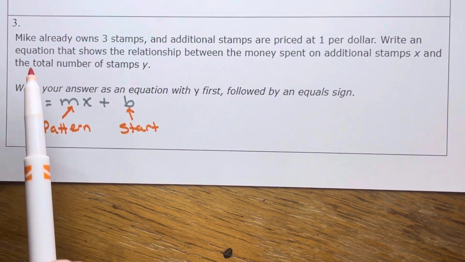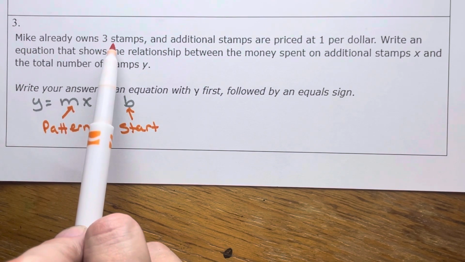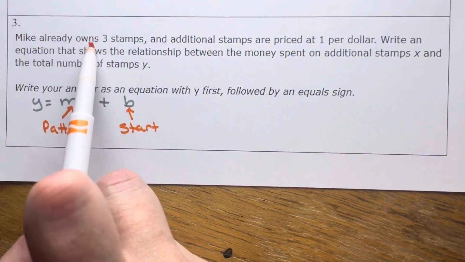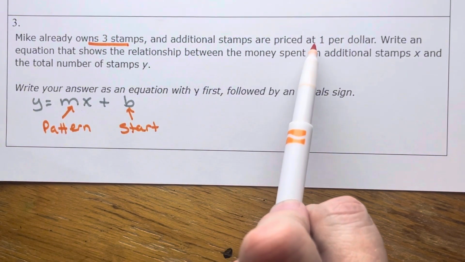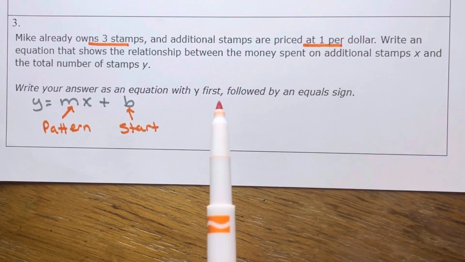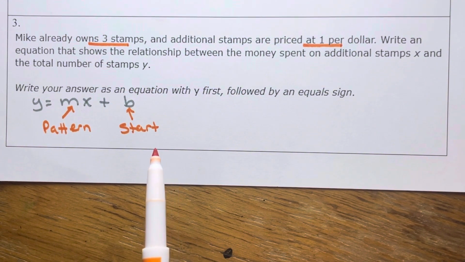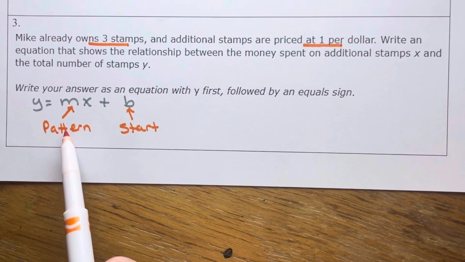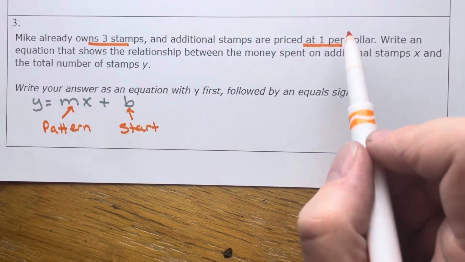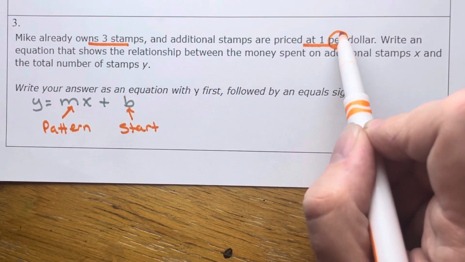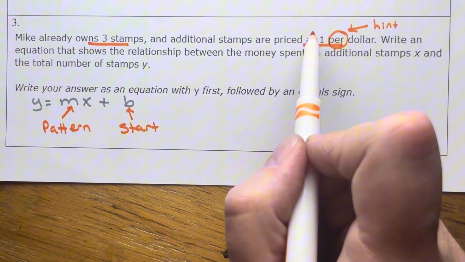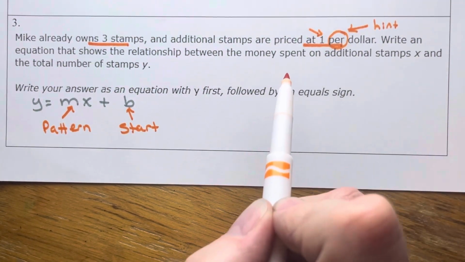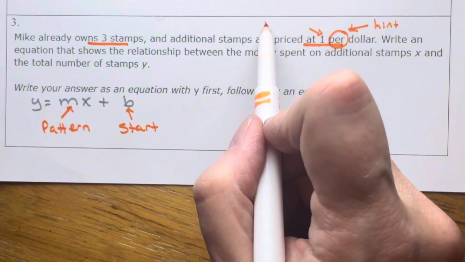Okay, let's read our story. So Mike already owns 3 stamps. This has already happened, 3. And additional stamps are priced at 1 per dollar. 1. Okay. So we know that a pattern is something that happens again and again, and we have a hint word of per, which means that this 1 is going to be our pattern.